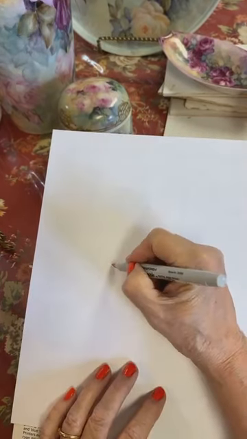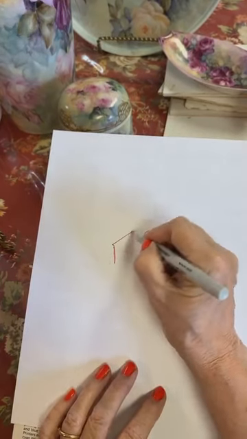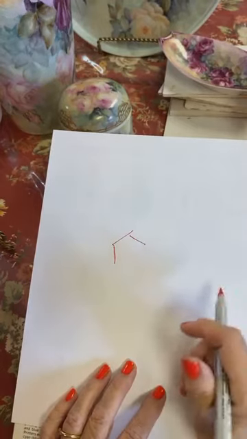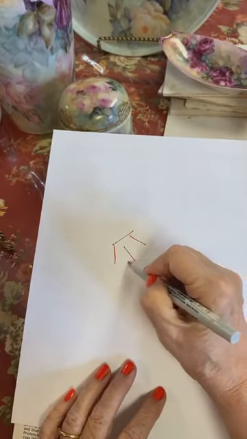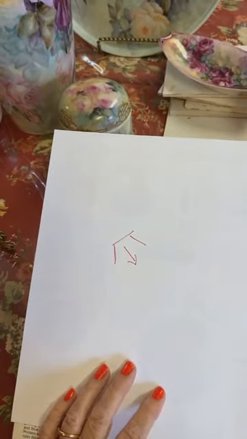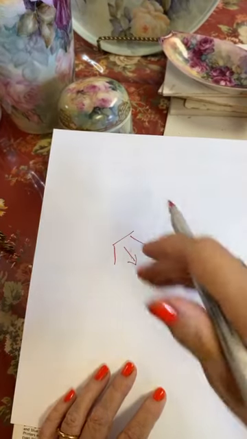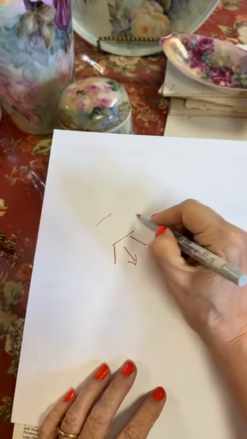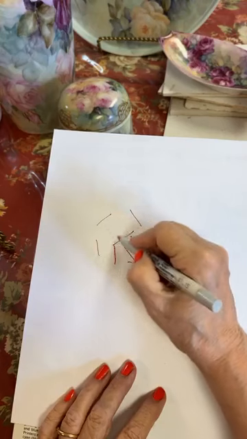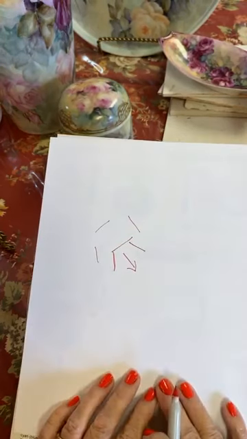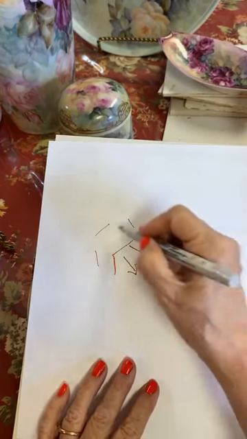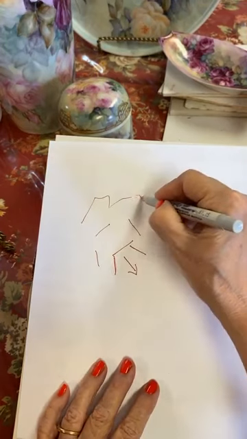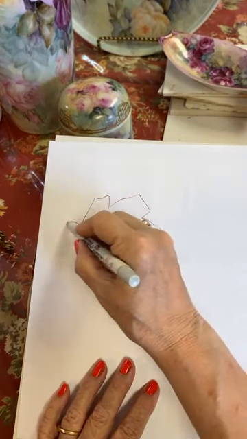The first thing I do is sketch where the center of the flower is going to be. This also gives me direction. It shows me which way the flower is going to point. Then I find the width and the depth of the bowl here on the flower. After that, I just sketch an interesting outside shape.